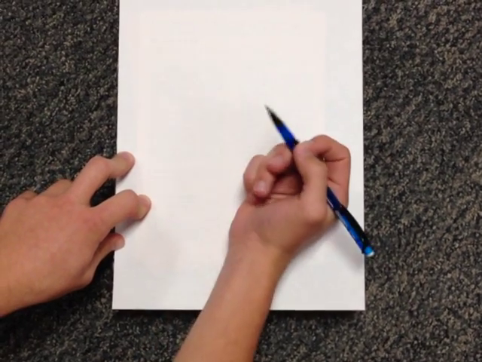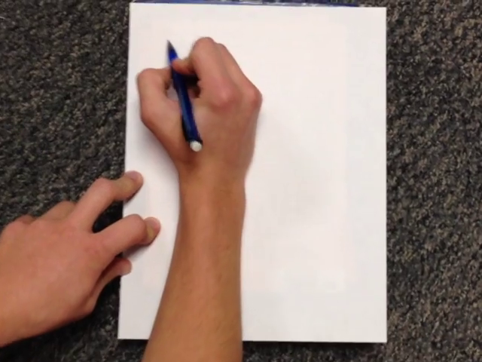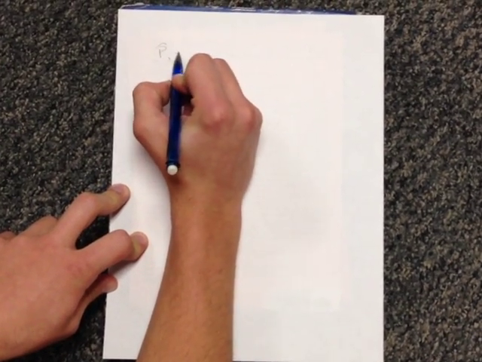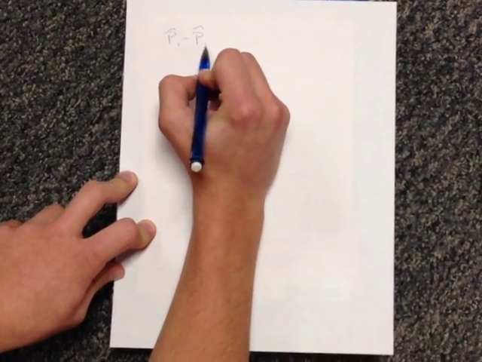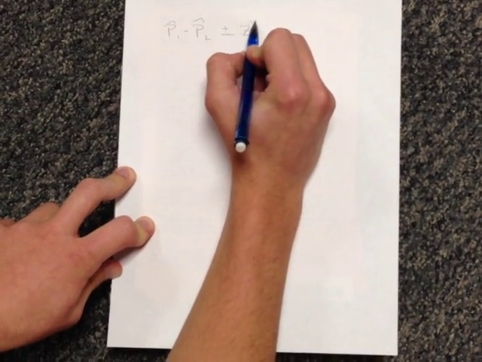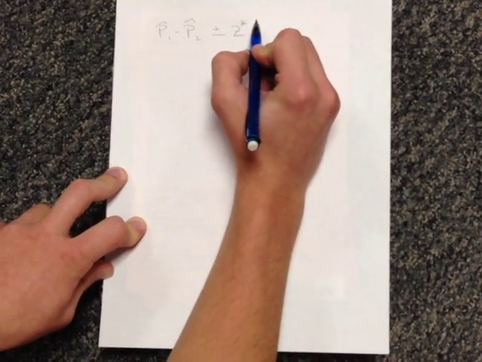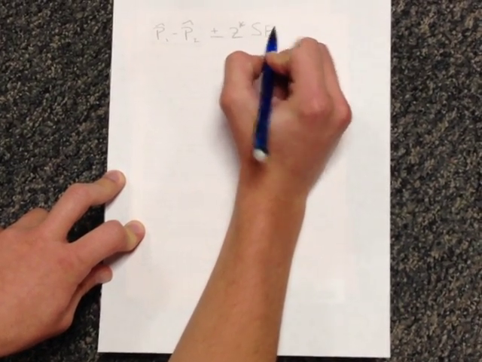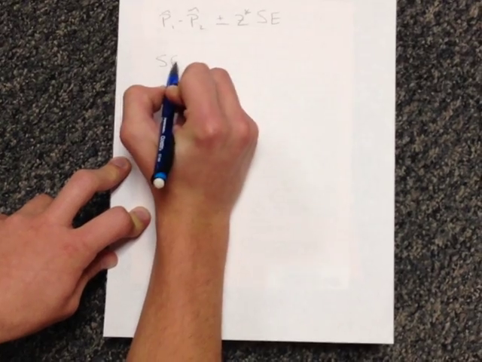We're going to do a two-proportion confidence interval using table C. To do so, you need the formula p hat 1 minus p hat 2 plus or minus z star multiplied by your standard error, or SE.